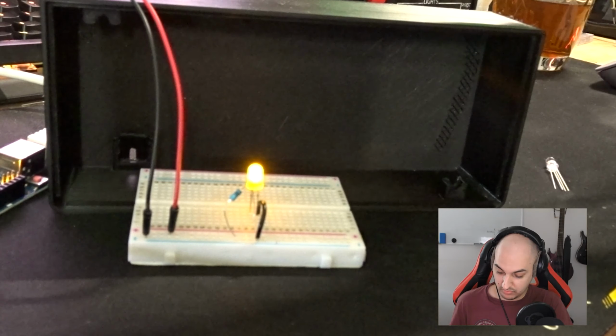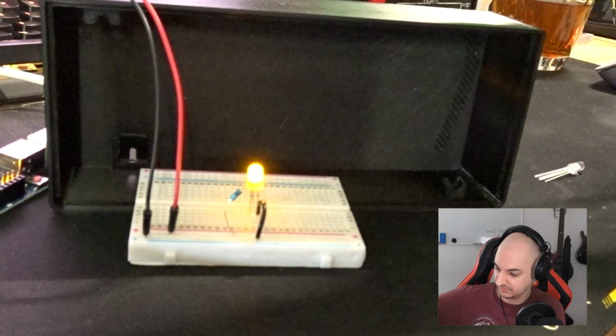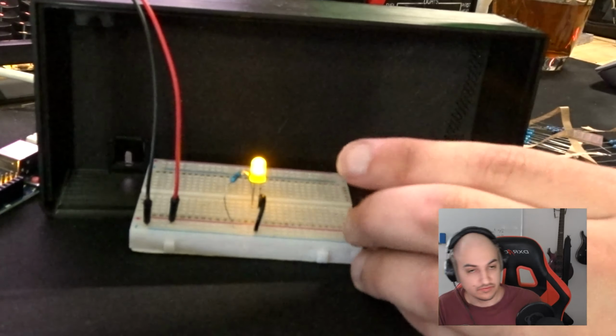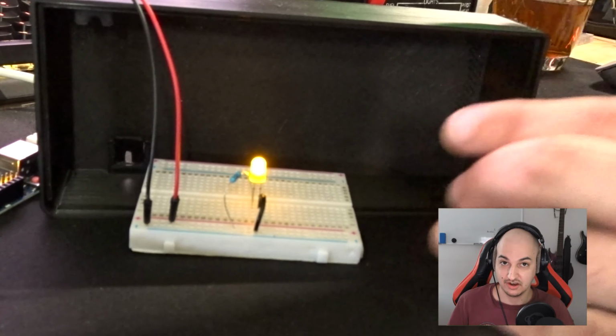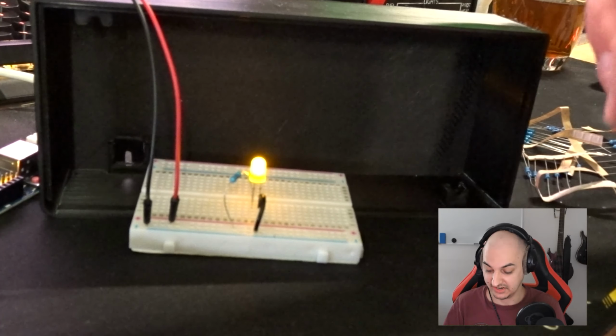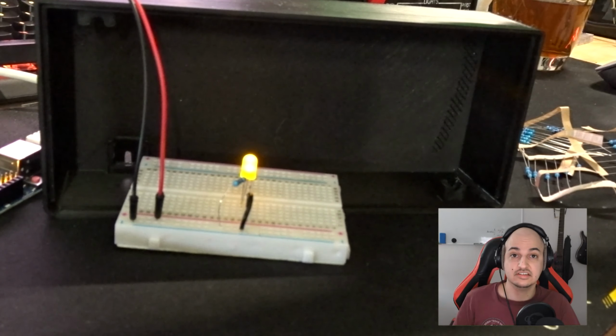Now, the stronger the resistor is, the more brightness is going to be taken away from it. Let's see, for instance, this is a 570R resistor, and I'll come back to that in a second. This is a 1K resistor. As we're able to tell, the light is significantly less bright. And this is a 4.7K and it's barely lit at all.